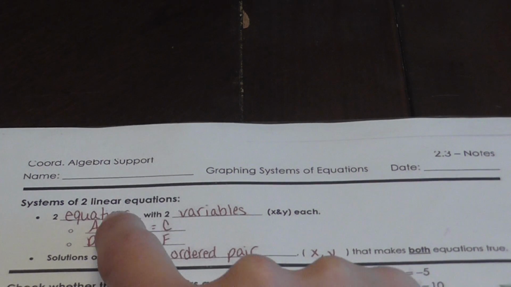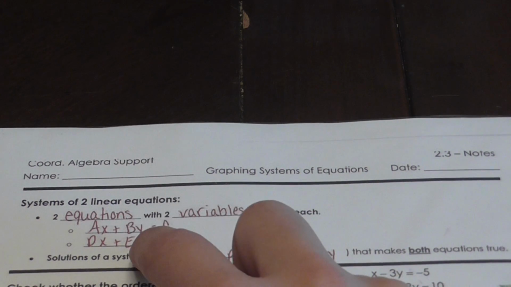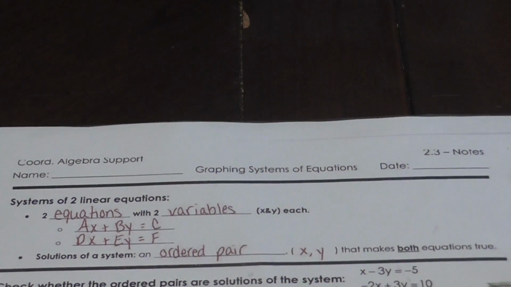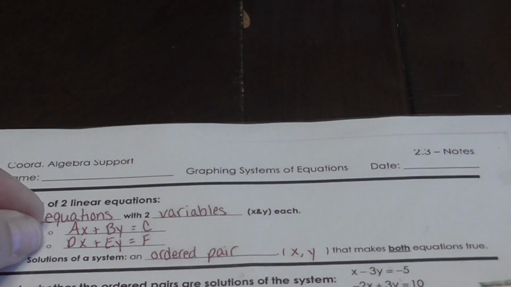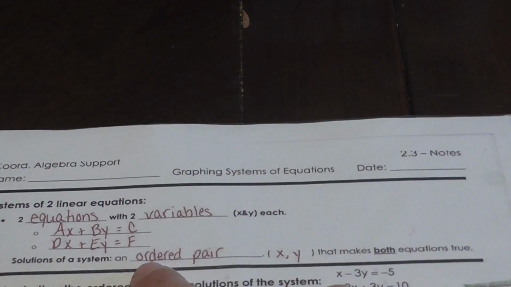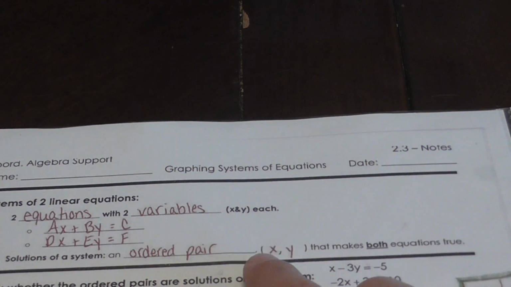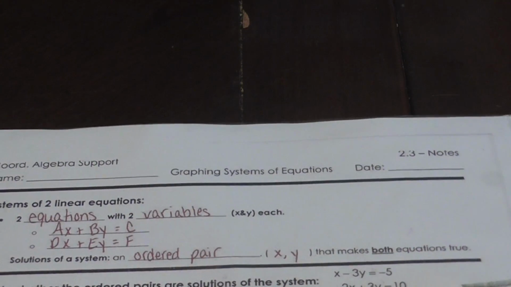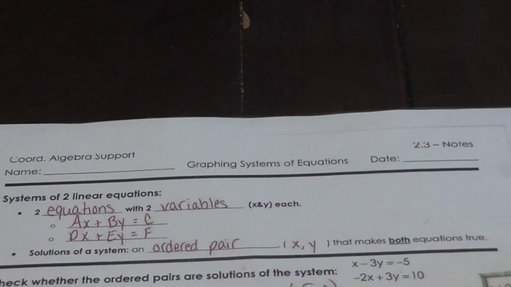The numbers in front of x would probably be different, the numbers in front of y are probably going to be different, and the numbers at the end that it's equal to might be different as well. So for the solutions to a system of equations, when you've got two equations like this, you have exactly one solution, and that's one ordered pair. An ordered pair is an x and a y, and it makes both equations true. Whatever this x and y is, it's the same in both equations, and it makes them both true at the same time.